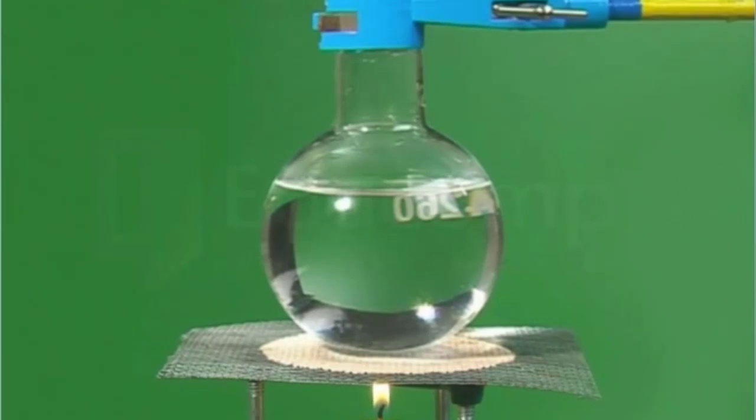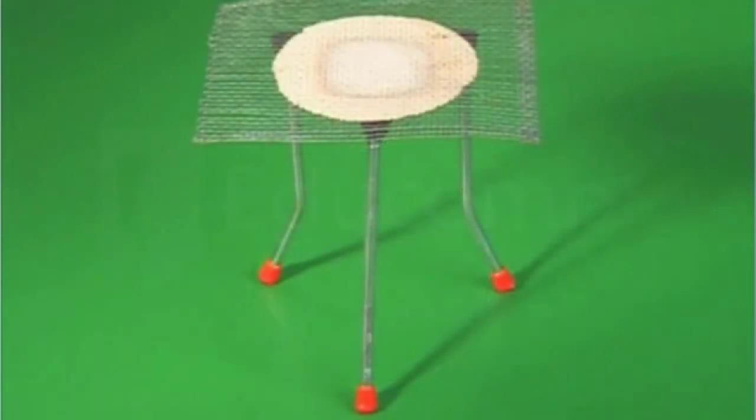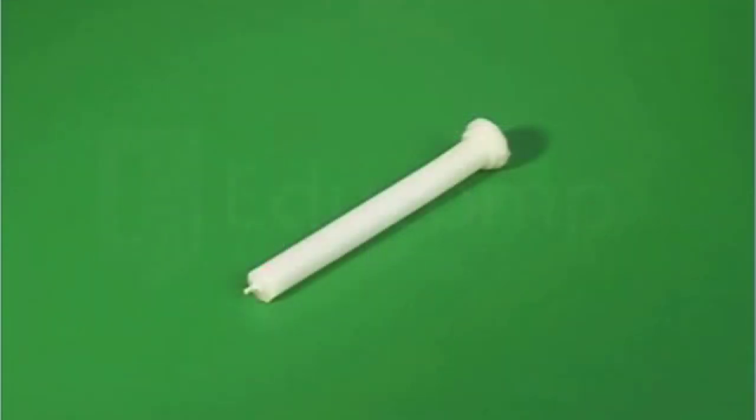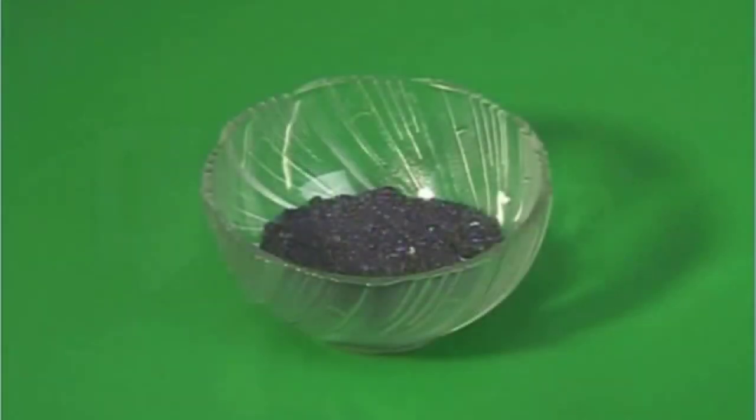Let us perform an activity to demonstrate the transfer of heat in liquids and gases. The items required for this activity are a round bottom flask, tripod stand, candle, matchbox, straw, potassium permanganate crystals, and water.